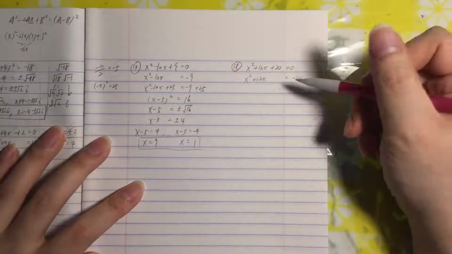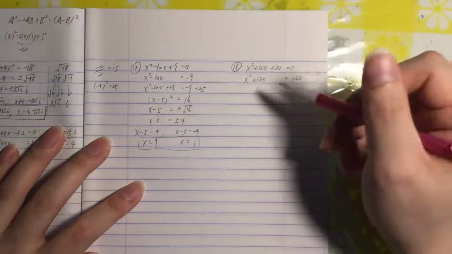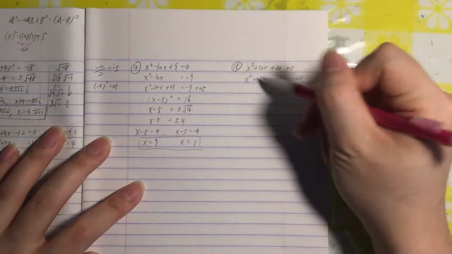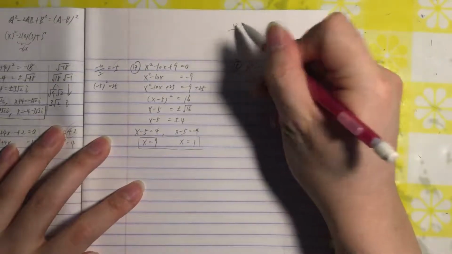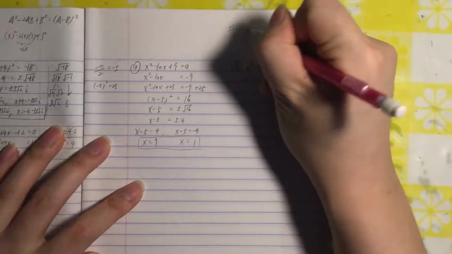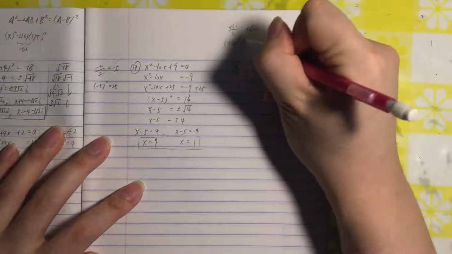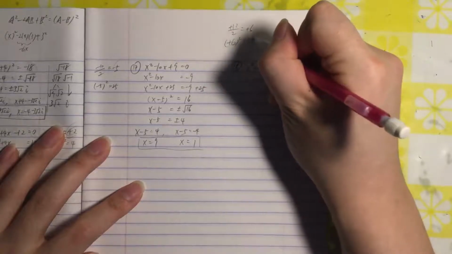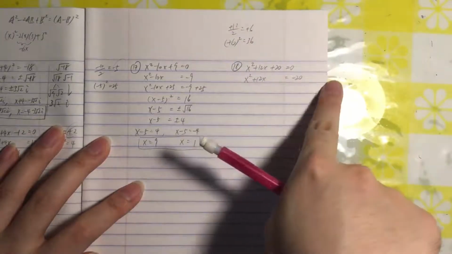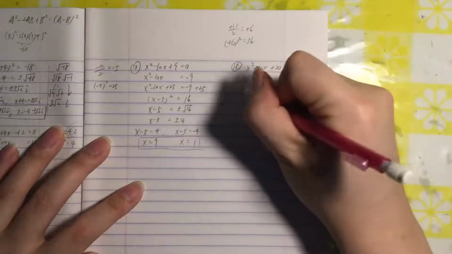Next, we try to complete the square on the left side. On the left side, the middle coefficient here is 12. Take positive 12 divided by 2, I get positive 6. Then square this number. Take positive 6 squared, I get 36. Add 36 to both sides, to the left side and right side.